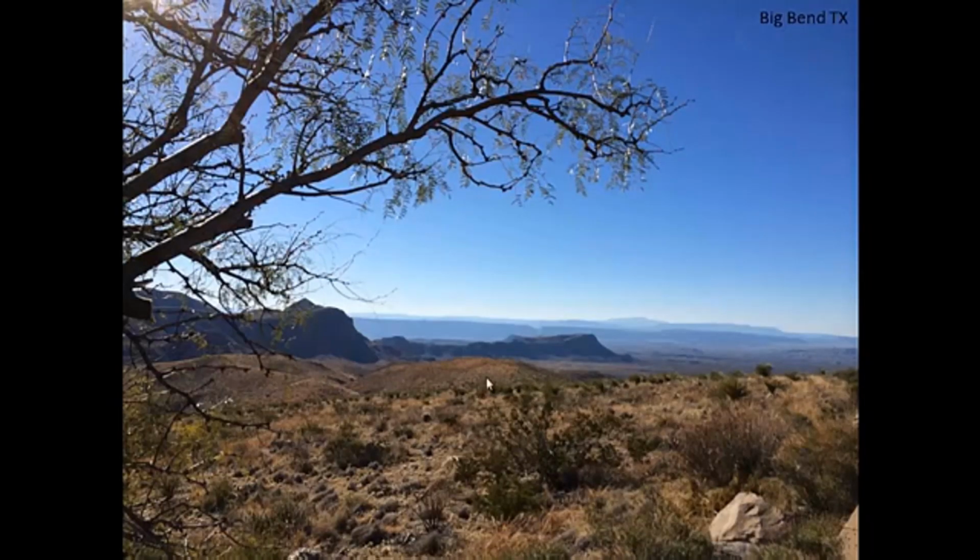Here we see Big Bend. These are actually mountains of Mexico in the distance that we see over there.